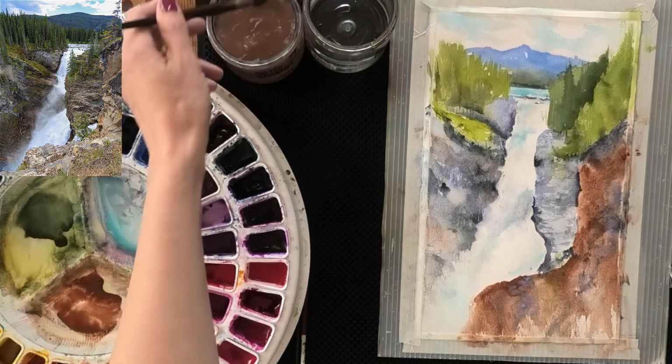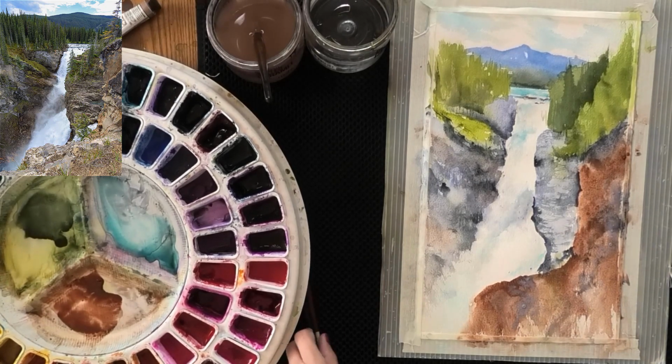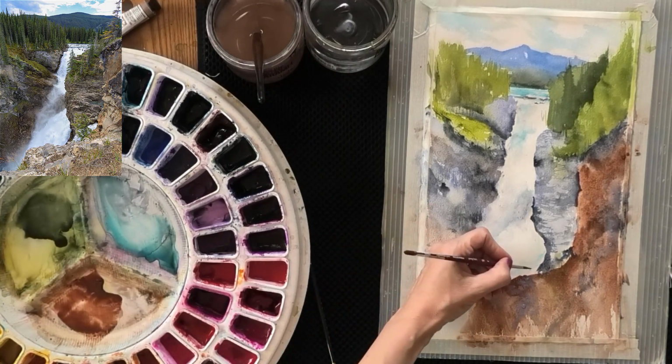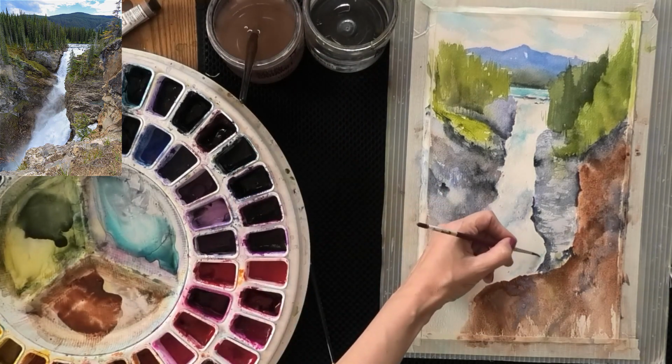Be careful with spatter that it doesn't fly everywhere. If you're a fly everywhere spatter kind of person, you might want to consider masking off part of your painting. Here I have a little bit of spatter that traveled up into the waterfall. I'm just going to fuzz it out a bit.